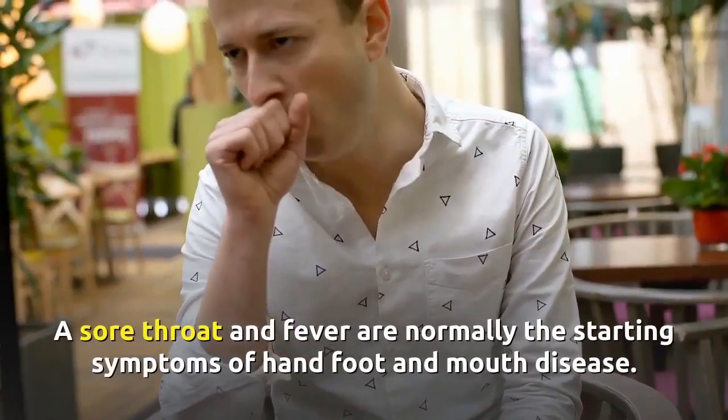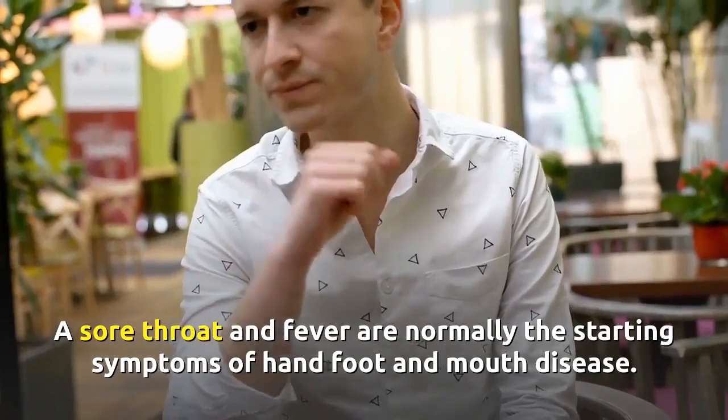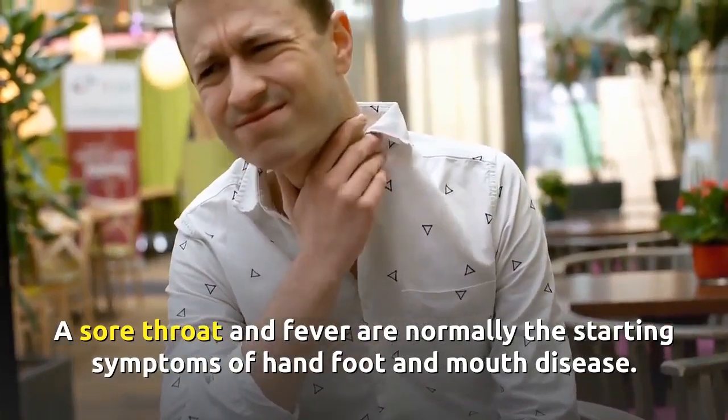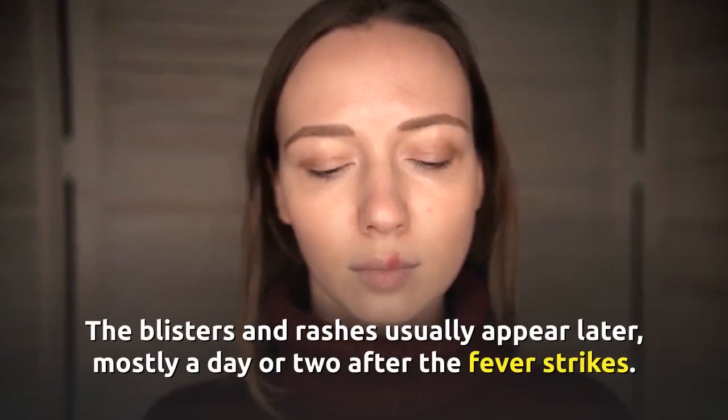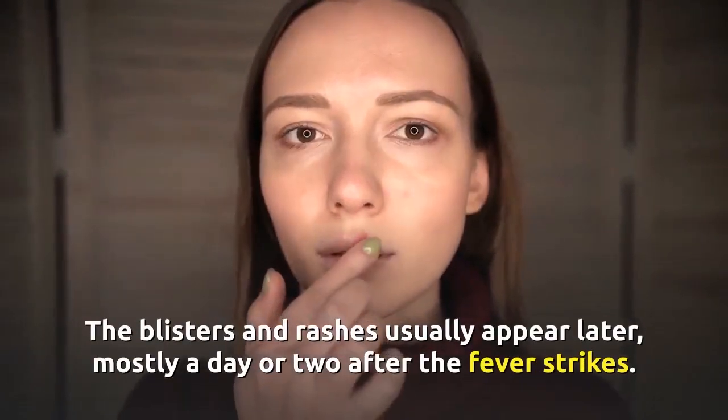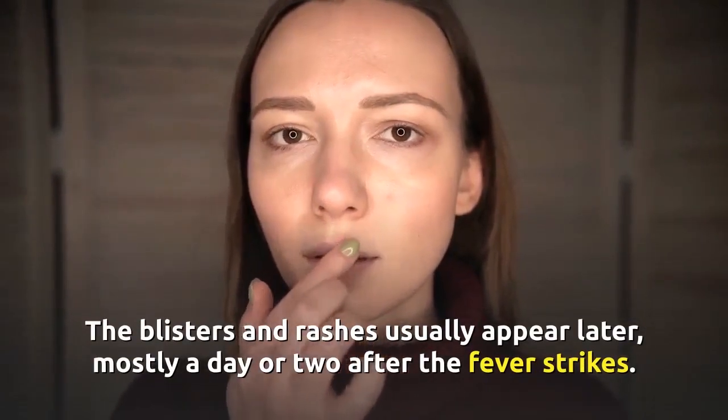A sore throat and fever are normally the starting symptoms of hand, foot and mouth disease. The blisters and rashes usually appear later, mostly a day or two after the fever strikes.